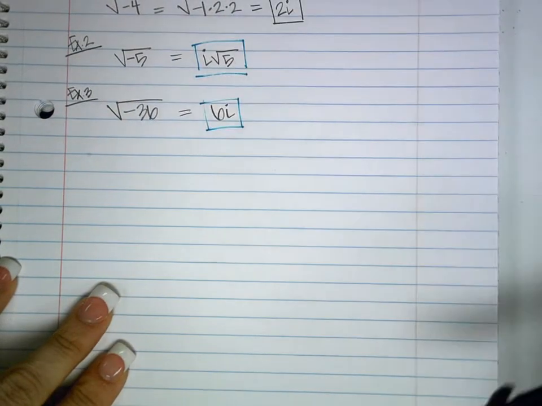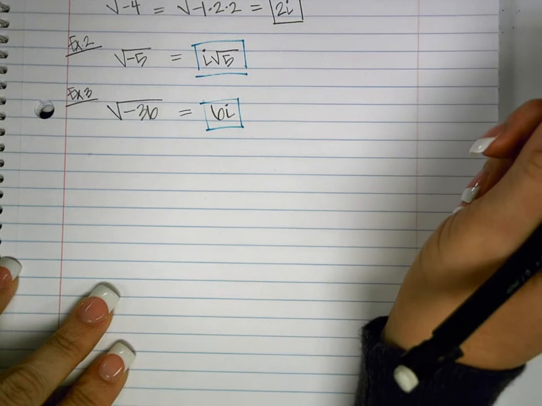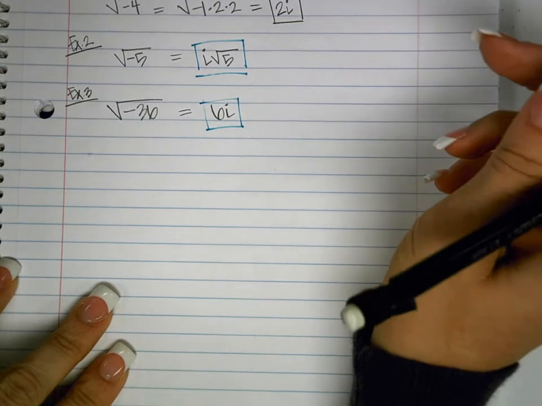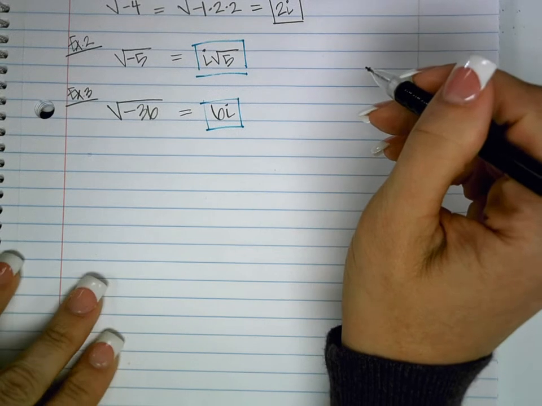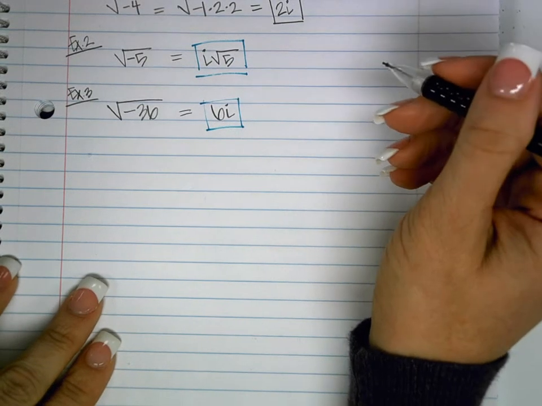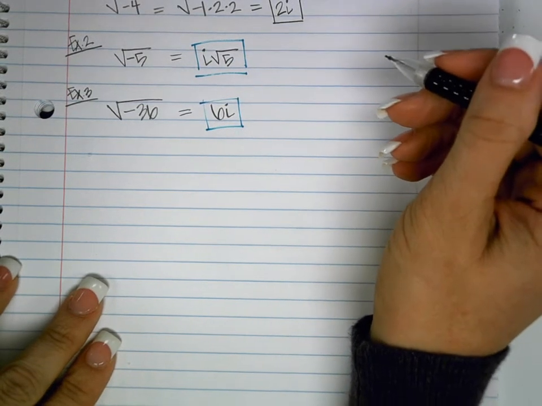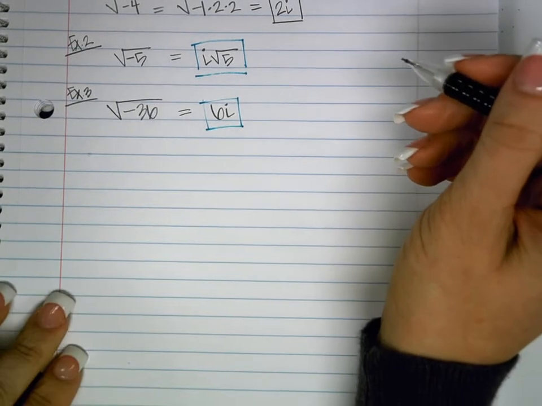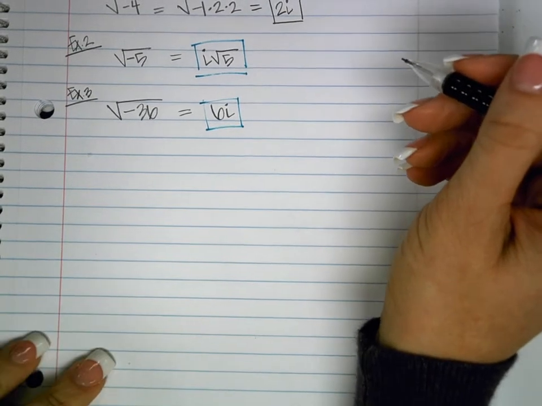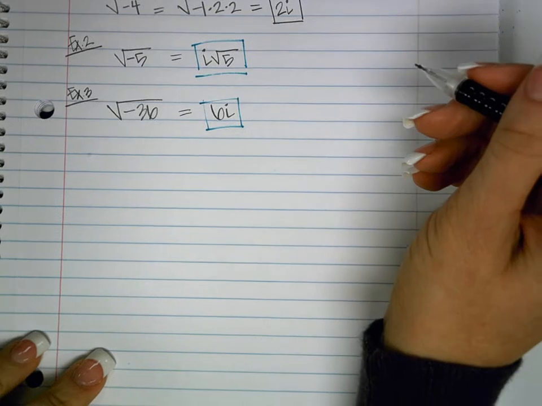Why wouldn't the i come before the 6? The i doesn't come before the 6 because you wouldn't write i6. Same thing as you wouldn't write, instead of 6x, x6. Whenever things are attached by multiplication, you always write the number first, the variable second. We write the coefficient first, variable second.